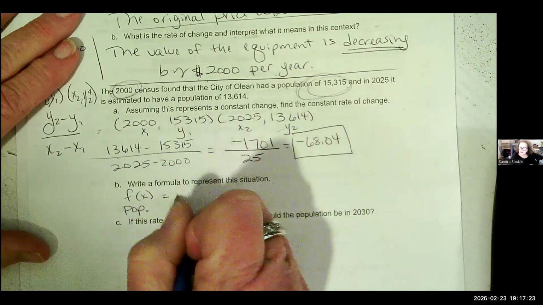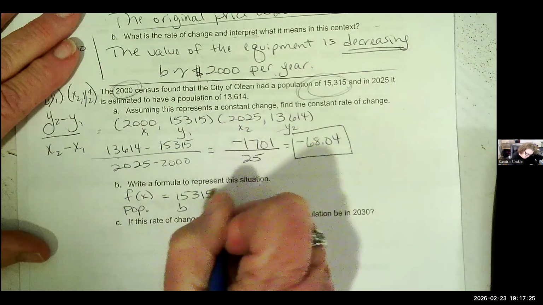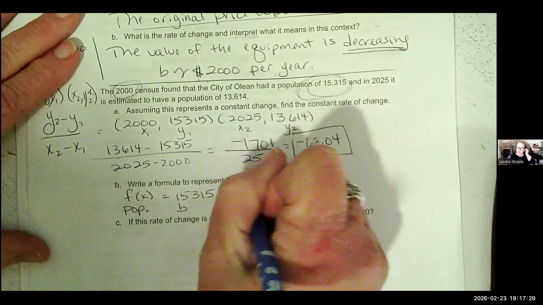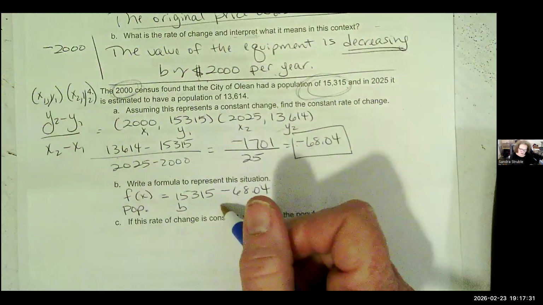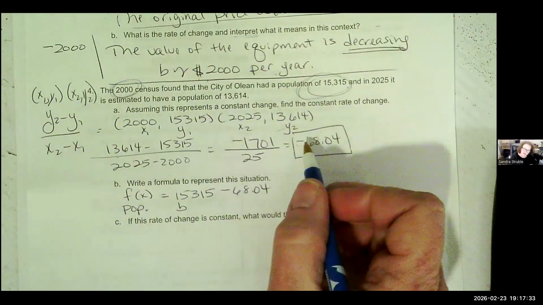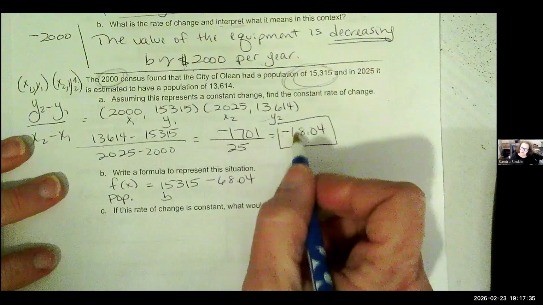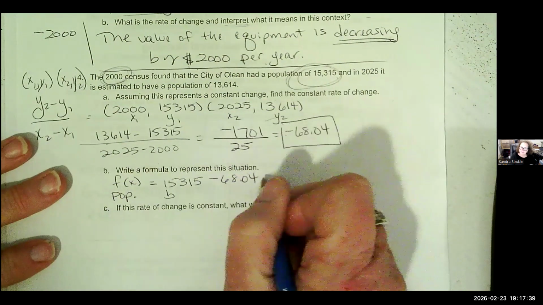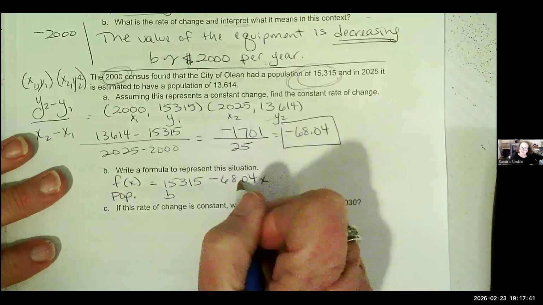And then the rest is going to be the negative 68.04. I don't have to decide positive or negative. Because this is negative, I have to use this. If there's no sign in here, it would be plus the amount. And then don't forget your per year.